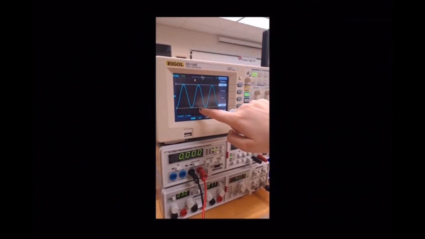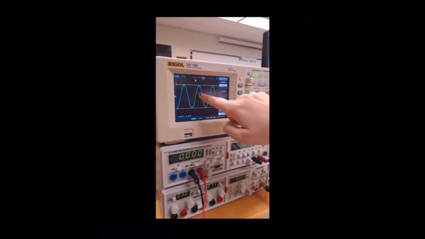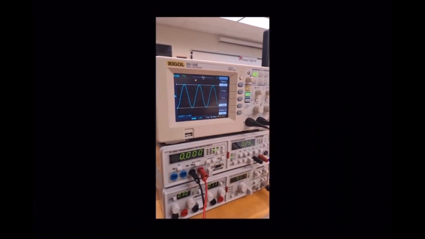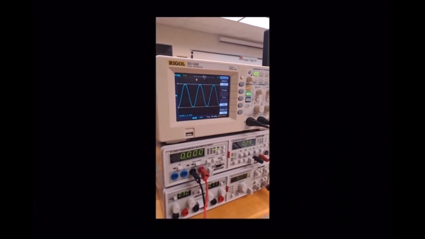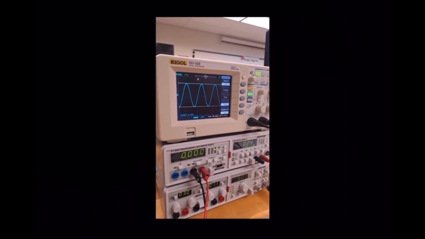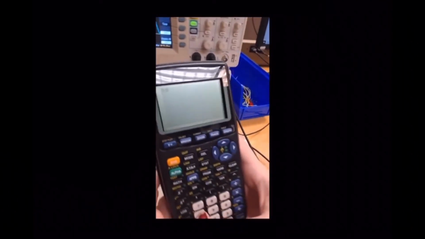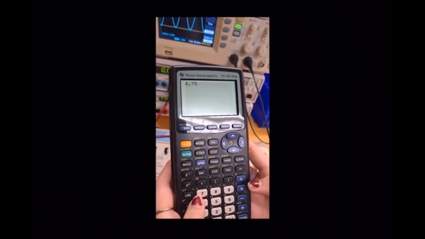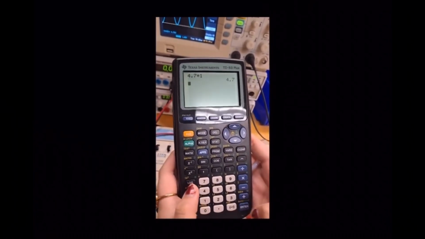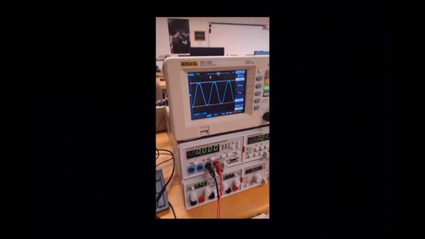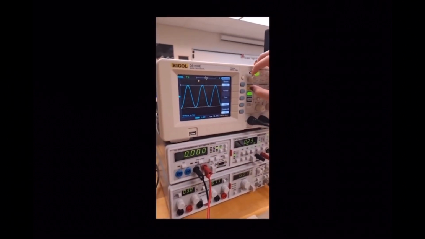It looks like there's 1, 2, 3, 4, almost 5, maybe about 4.7 divisions. And this time, it's really easy. Our divisions are by 1 volt, so 4.7 times 1 volt equals 4.7 volts. So again, very close to our new school measurement.